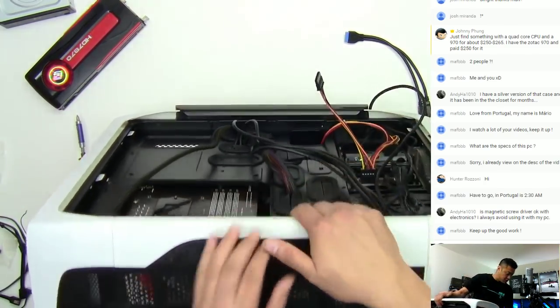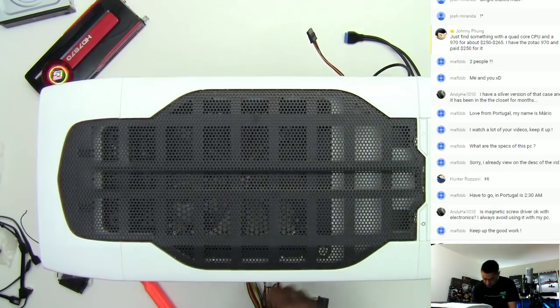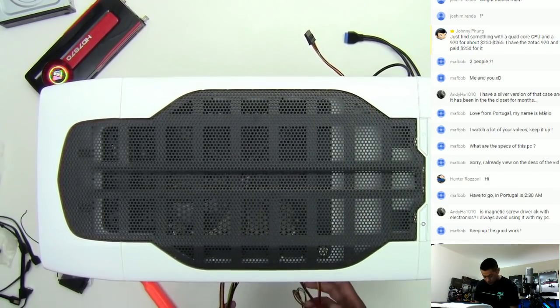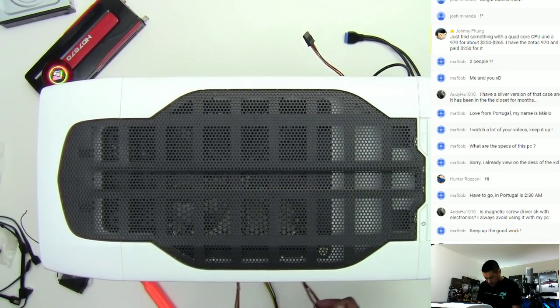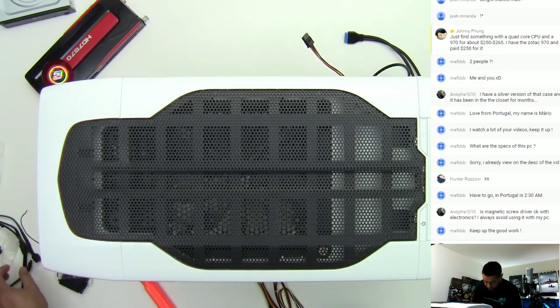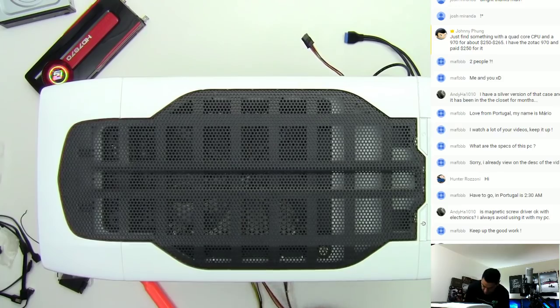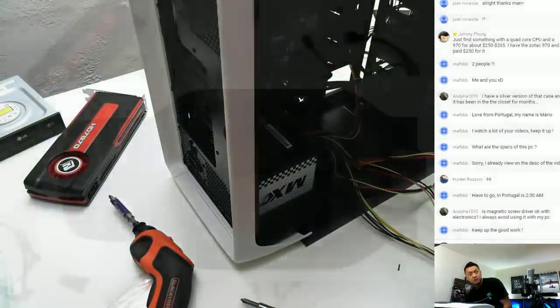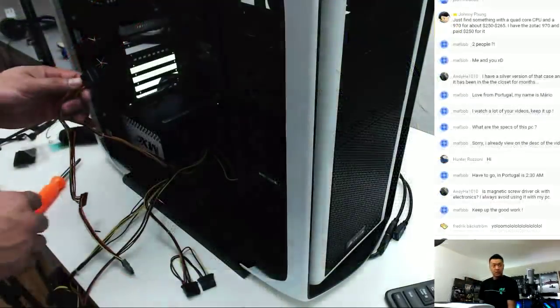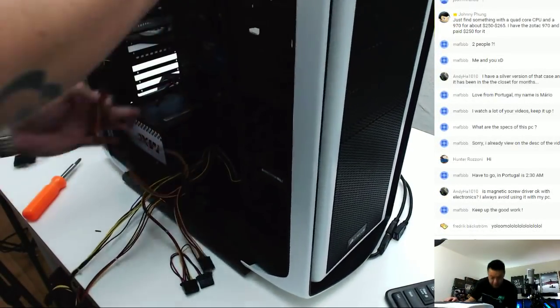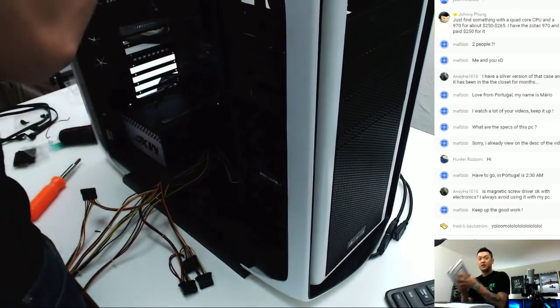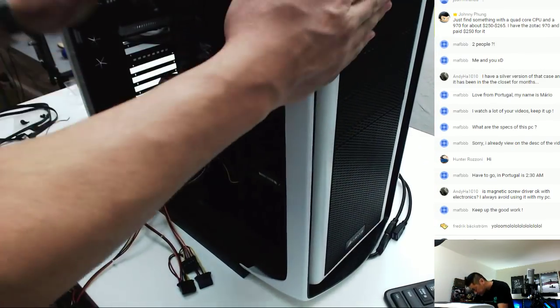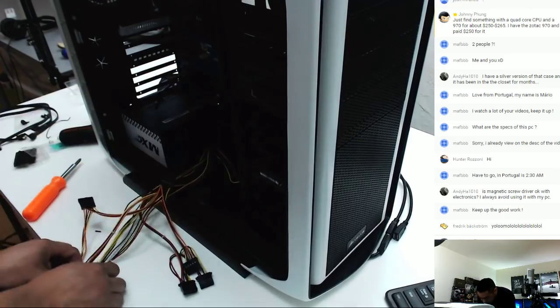Oops, what did I lose? I lost a screw! Hope that rolled off of the table or something. Yeah, I need a SATA. Oh, optical drive. Durr. Okay, optical drive.